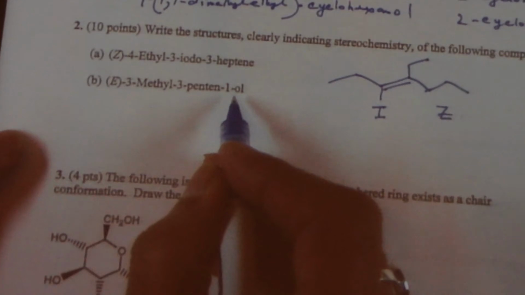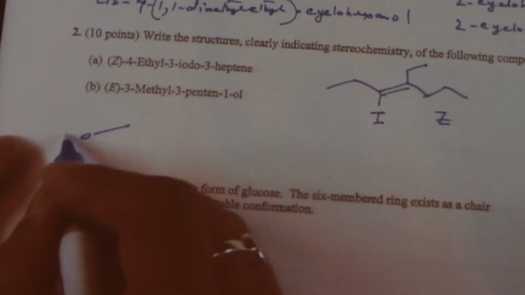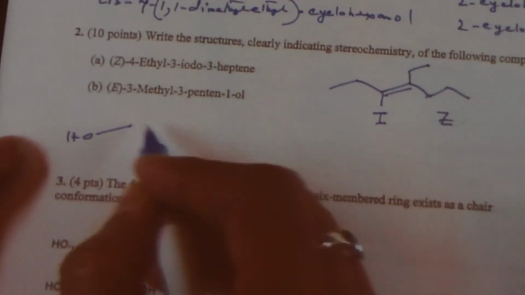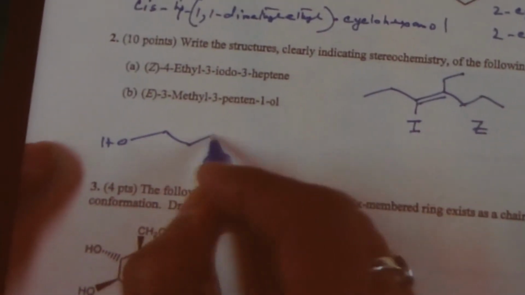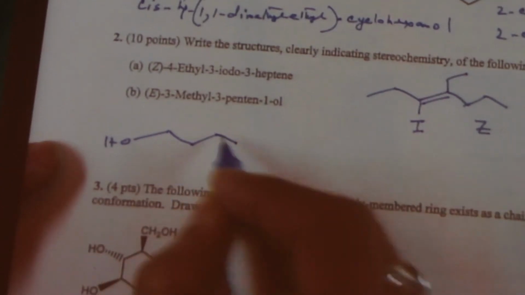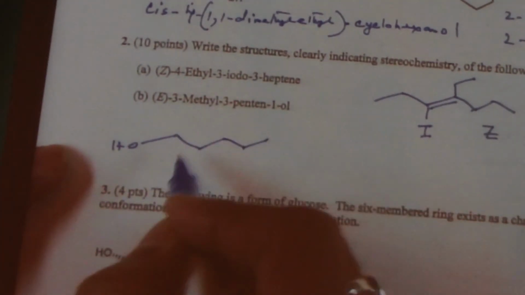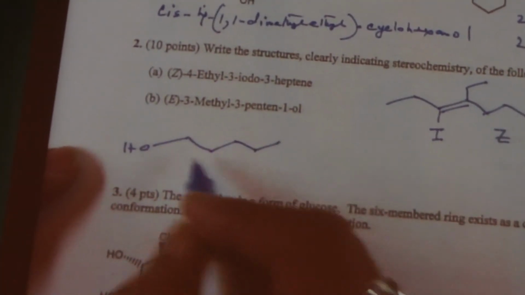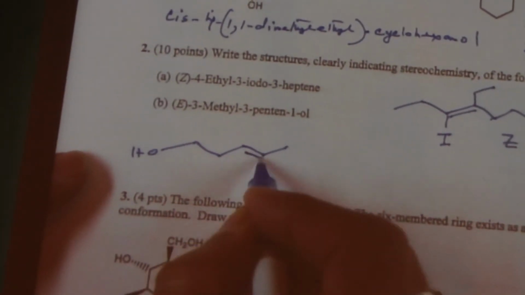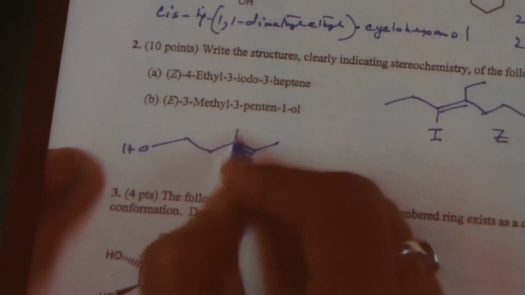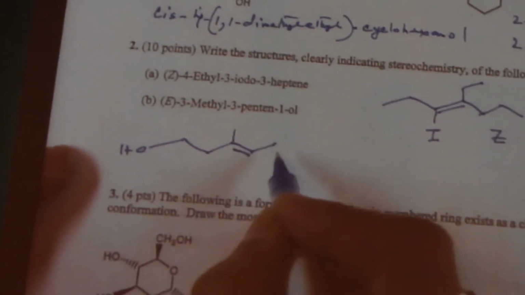The E-3-methyl-3-penten-1-ol is also drawn the same way. So 1-ol, so draw OH, pentane, so 5 carbons, 1, 2, 3, 4, 5. 3-methyl, 3-penten-1-ol.